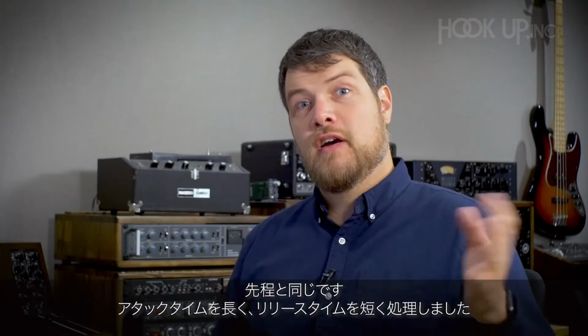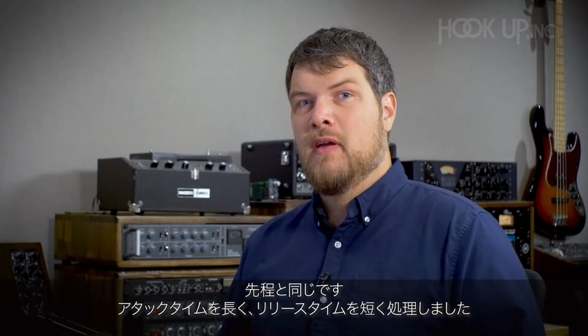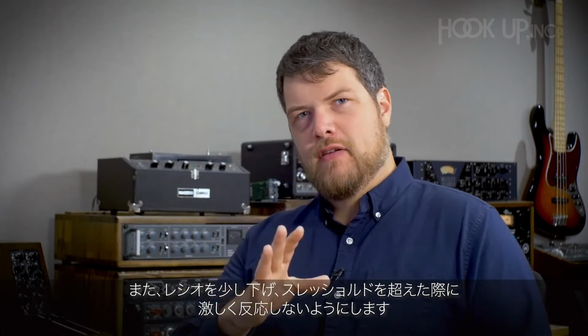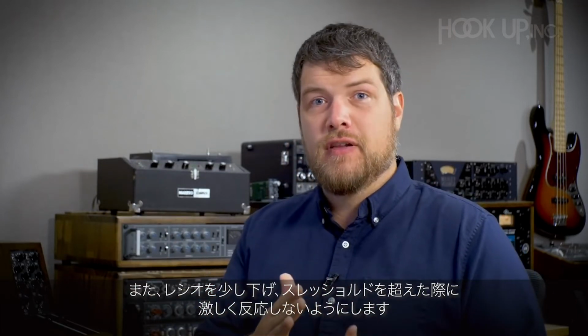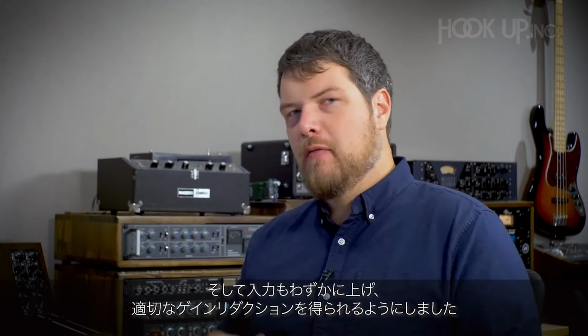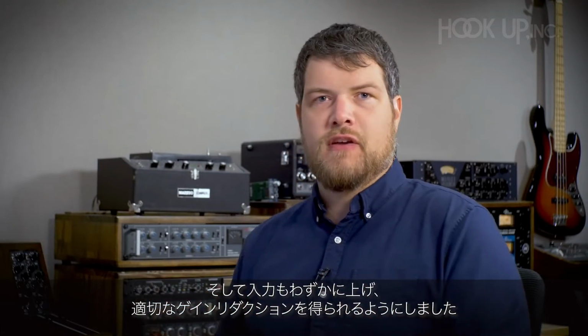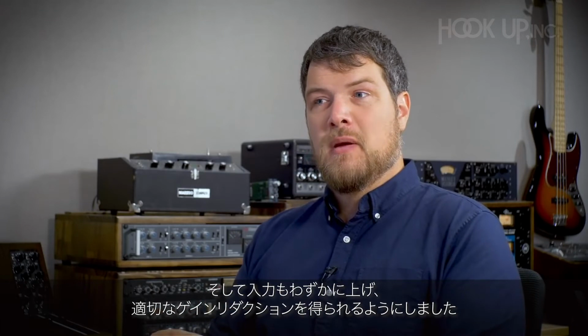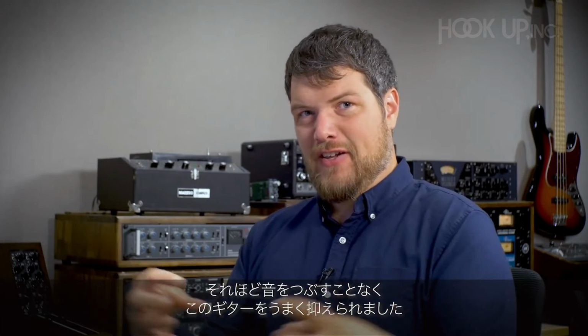So once again, a longer attack time, shorter release time, and I also adjusted the ratio down a little bit so it doesn't respond as severely when it gets over the threshold, and gave it a little bit more input. So that way I'm getting the amount of gain reduction I'm looking for to hold this guitar in one place, but without it sounding squashed and clamped down.